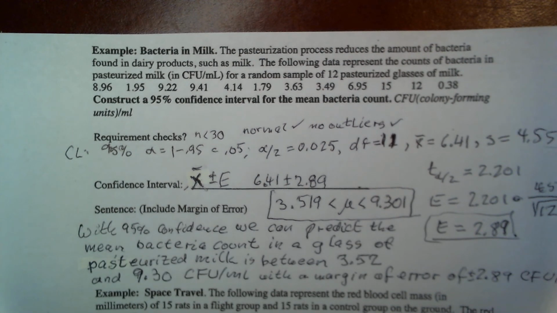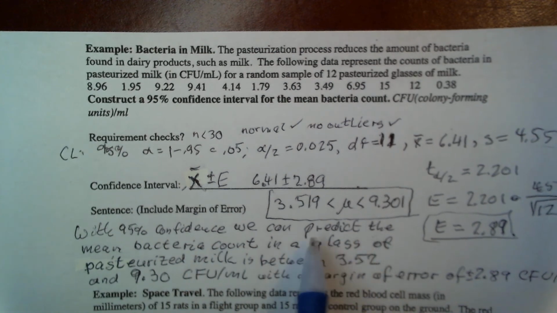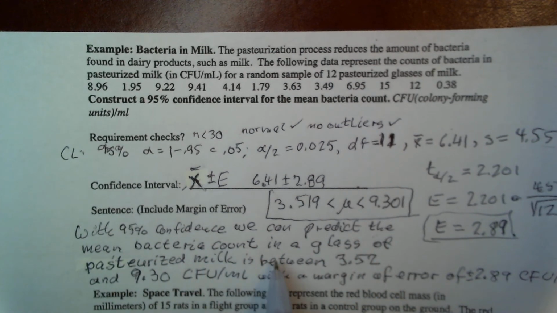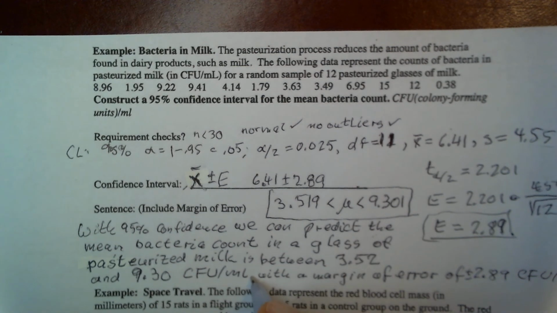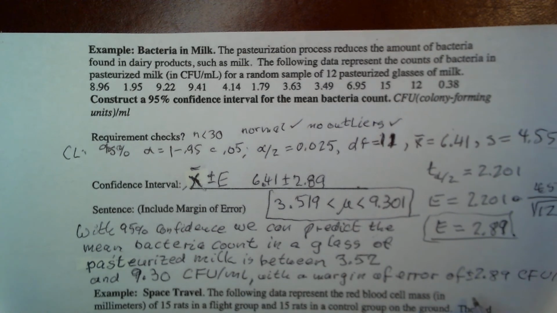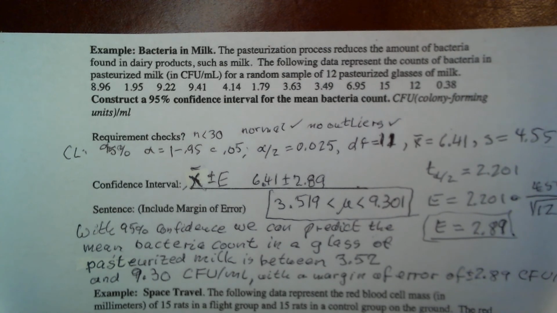So we can summarize our result as follows. With 95% confidence, we can predict the mean bacteria count in a glass of pasteurized milk is between 3.52 and 9.30 CFU per milliliter, with a margin of error of plus or minus 2.89 CFU per milliliter.